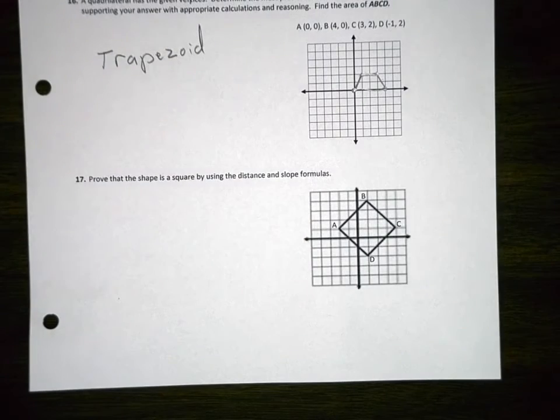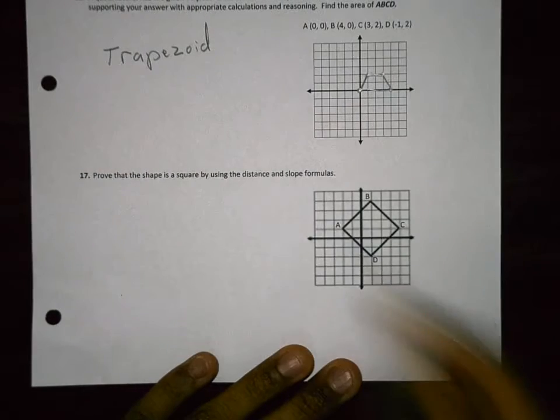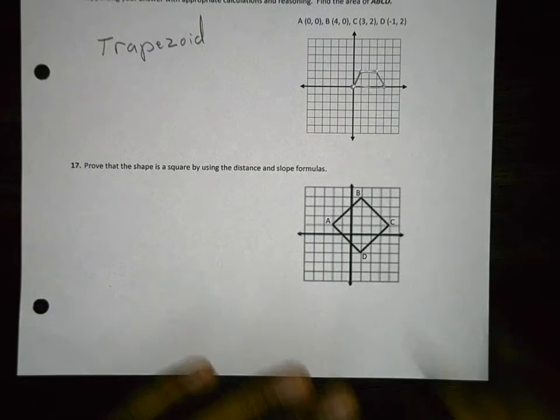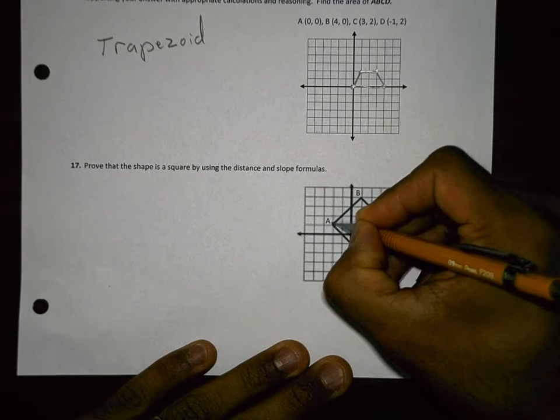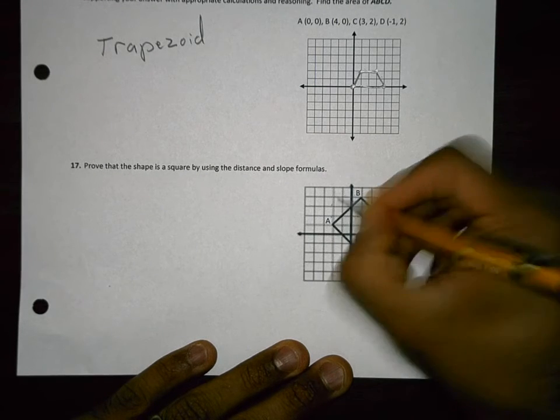Last question. Prove that it's a square by using the distance formula and the slope. Okay, but I'll take Pythagorean theorem either way. But we'll use the distance formula this time. So first of all, let's determine if it's a parallelogram. So let's look at slope. So we're going to check the slopes of AB, 1, 2, 3, 1, 2, 3. So that's up 3 over 3.